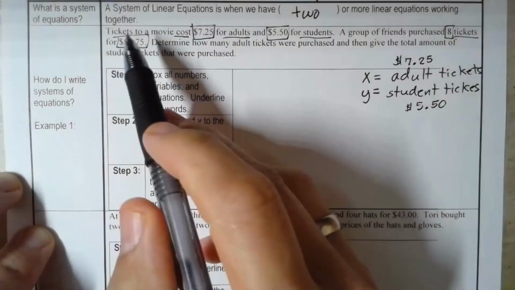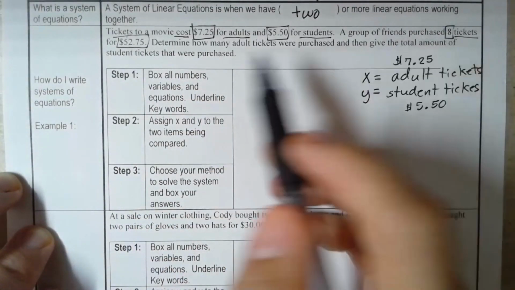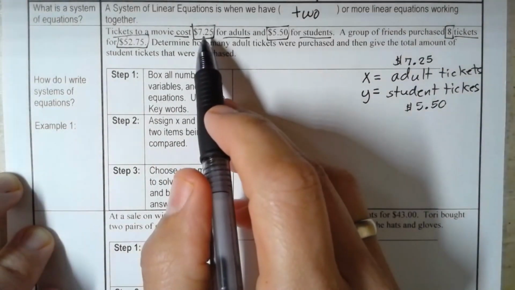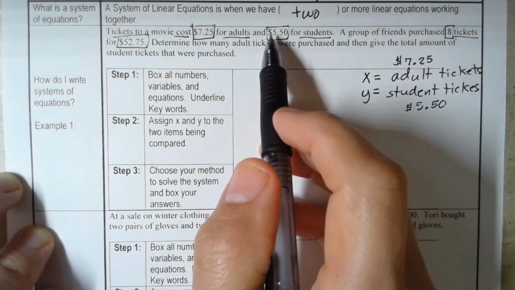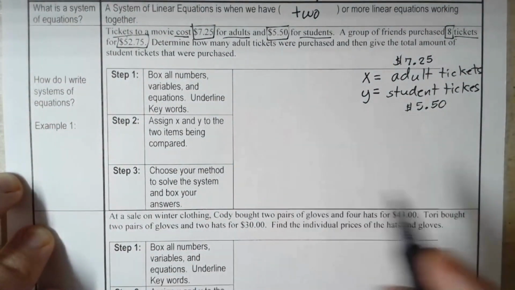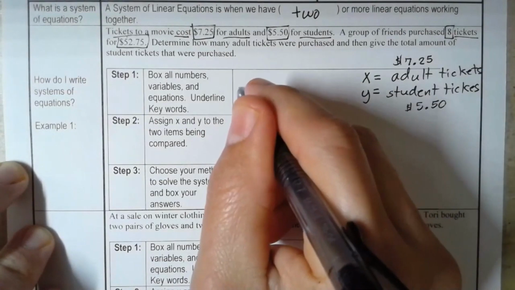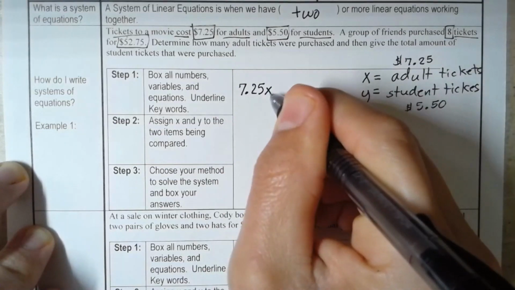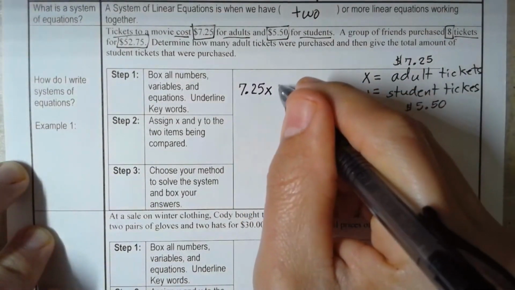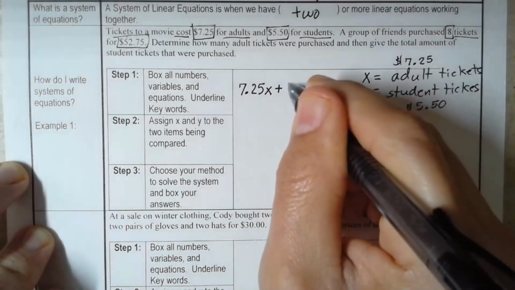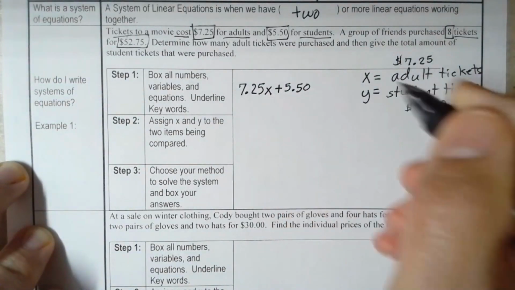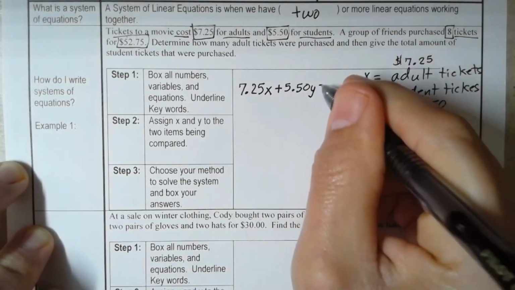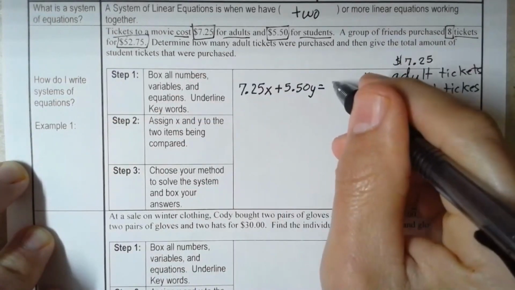We know that a group of friends purchased 8 tickets for $52.75, and we know the adults are $7.25 each and the students are $5.50 each. So I'm going to start out by writing my first equation, which is they spent $7.25 times the number of adult tickets they bought, plus $5.50 for the student tickets they bought, which is represented by Y, and that cost them a total of $52.75.